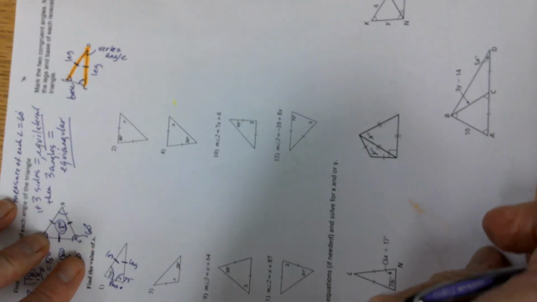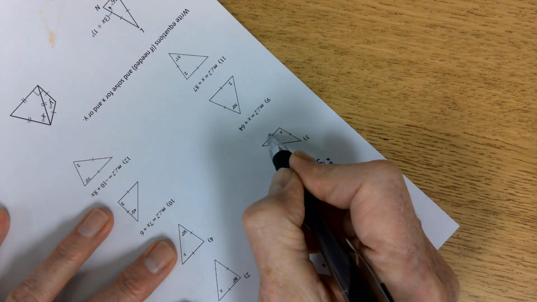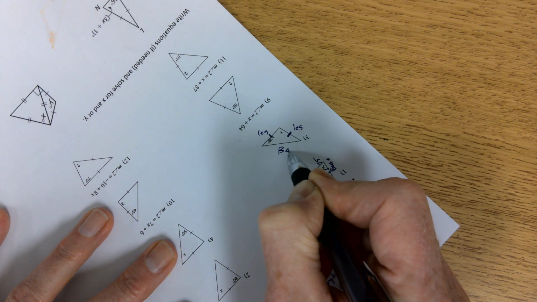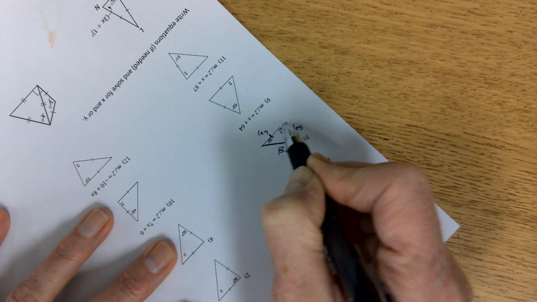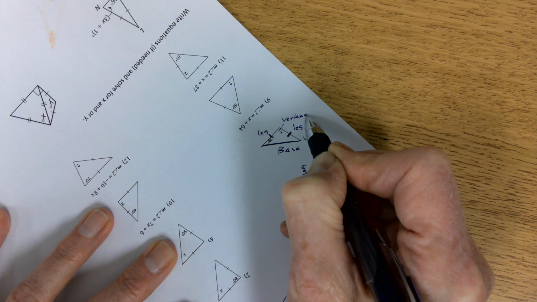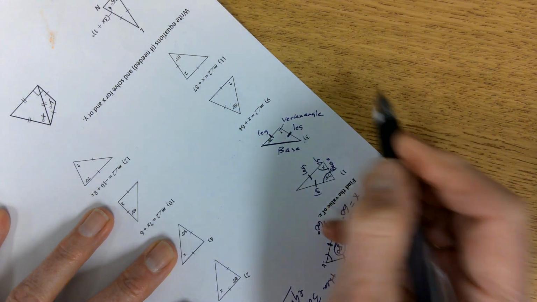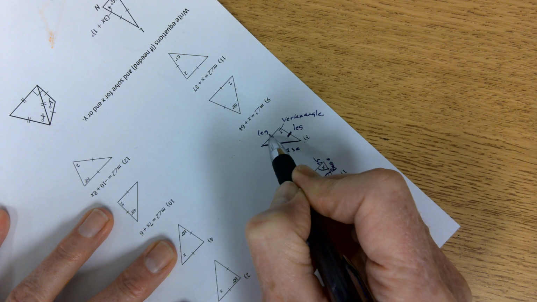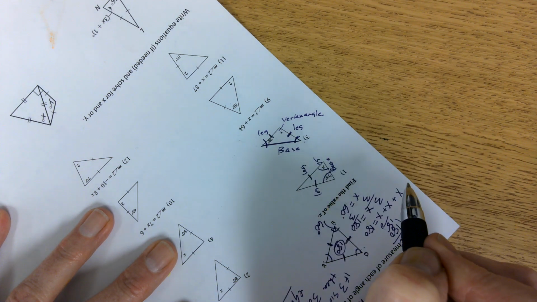Okay? I want to look at number 3. Okay, here's number 3. I'm turning my paper upside down. On this one, here's my triangle. This is my leg. This is my leg. This is my base. This is my vertex angle here. The legs intersect at the vertex angle. The base angles are always congruent, the angles opposite the legs. So this angle here is congruent to this angle.